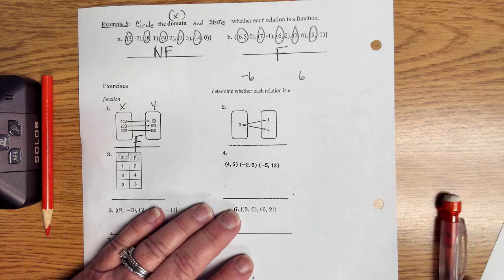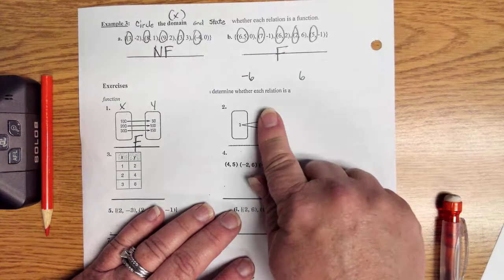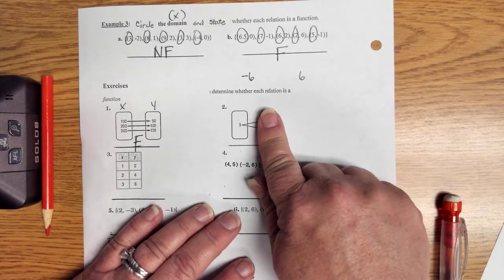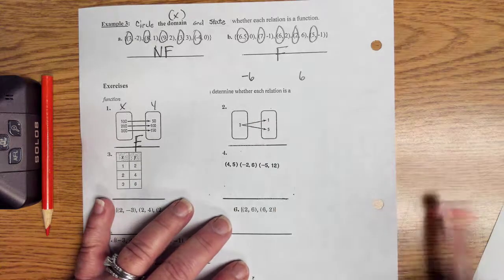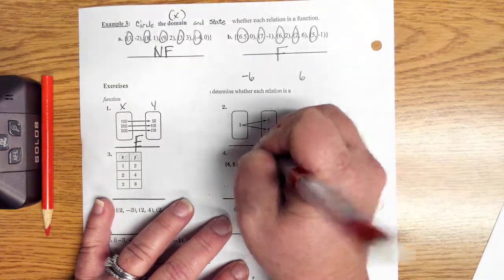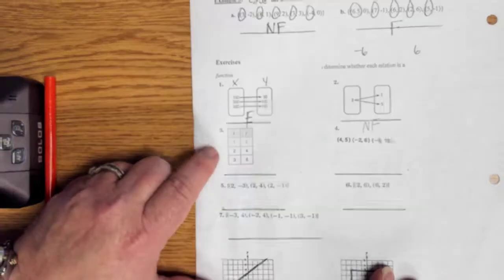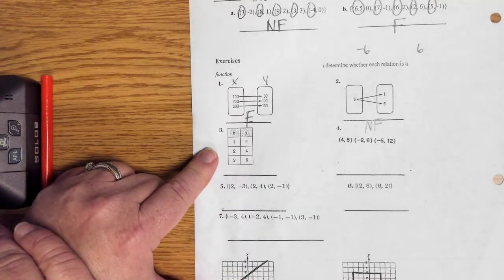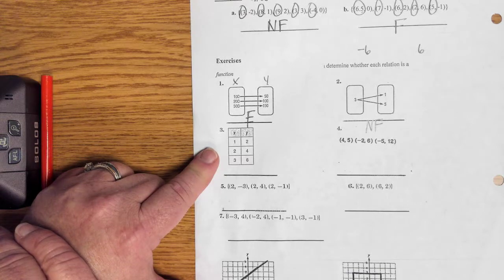Josue, what about number 2? What am I going to do? It's a non-function. Why? Because 2 lines are coming out of 3. Do you see that, everybody? Okay, so not a function. All right. What am I going to do on number 3?